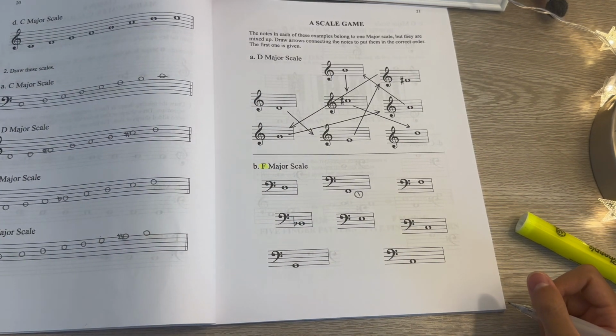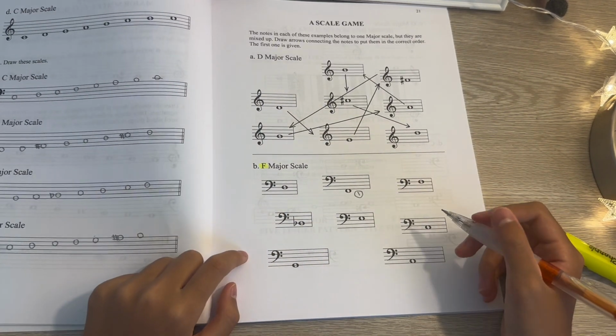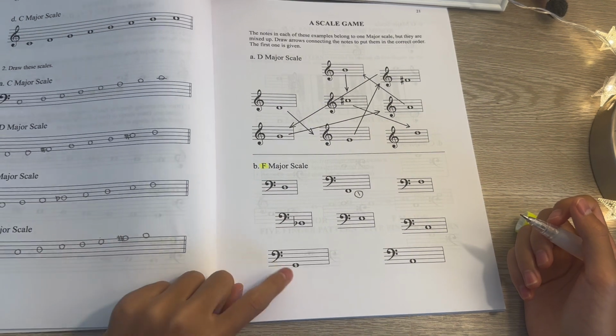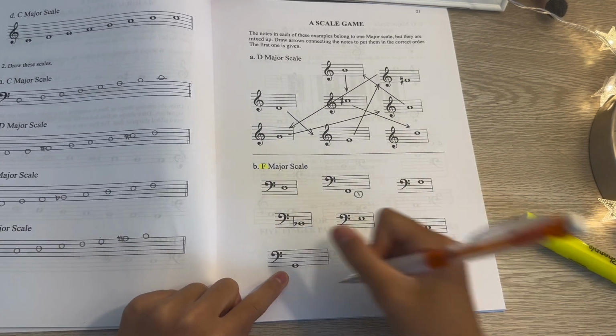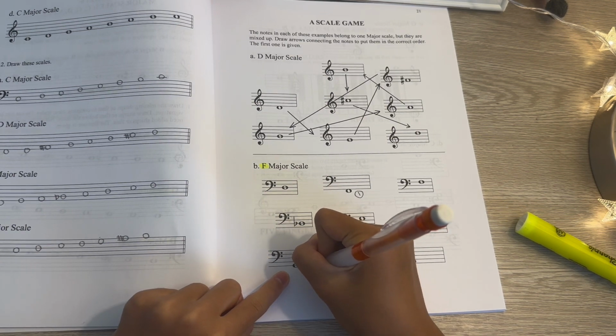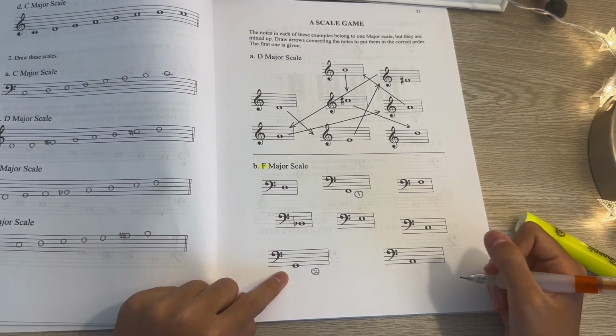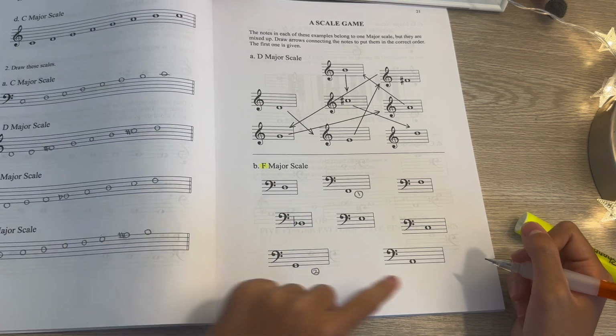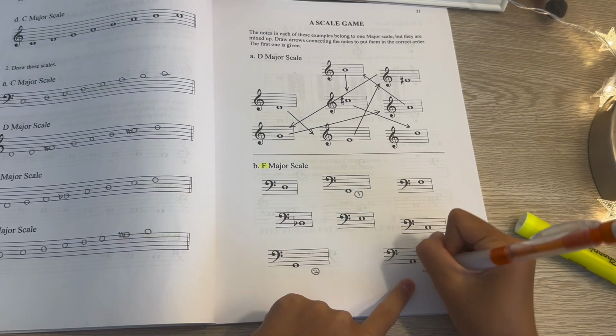Now let's find our next note. Our next note should be a G, right? Here's our G, right? Okay, now let's label that 2. It's going to be our second note of our F major scale. What's 3? It's going to be an A, so it's right here. That's our number 3.